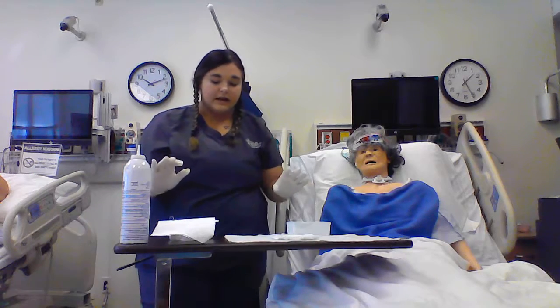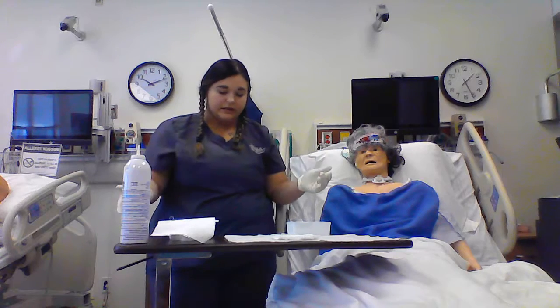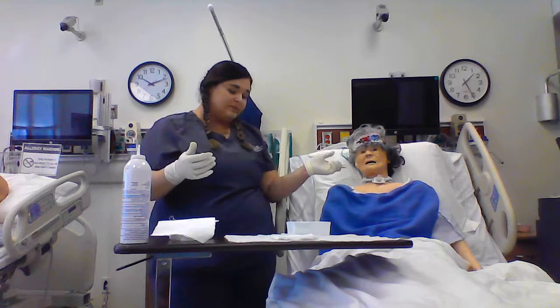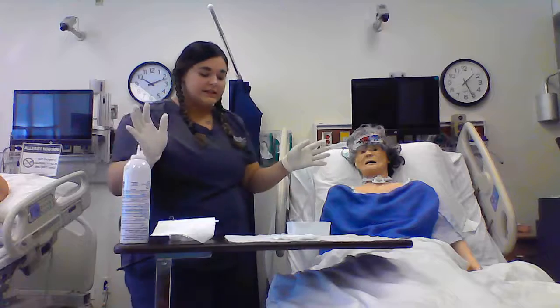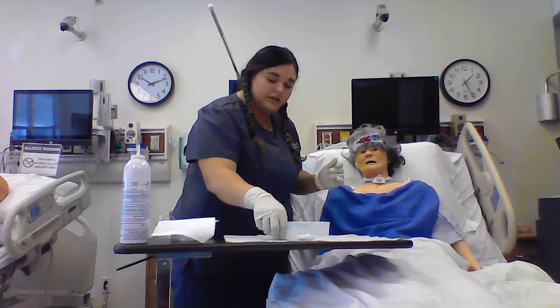For the video's sake, I'm not going to don a new pair of sterile gloves. However, at this point, I would don a new pair of sterile gloves to replace the V-sponge, which is the next step. So at this step, I'm now sterile. I'm going to replace the V-sponge on my patient underneath her cannula here.